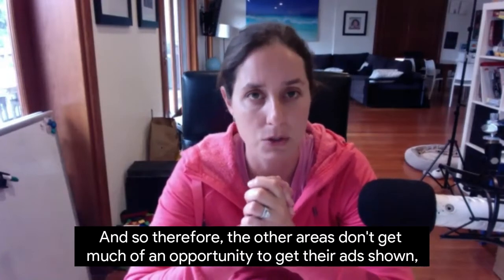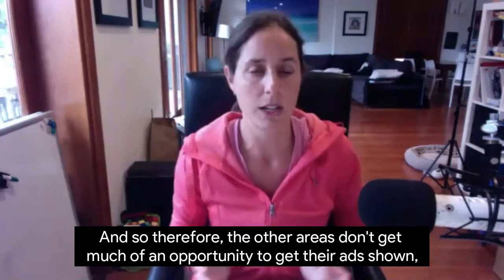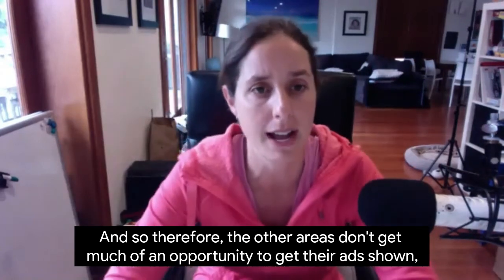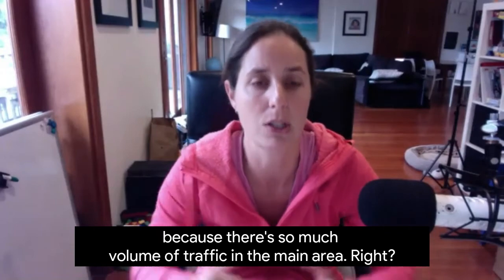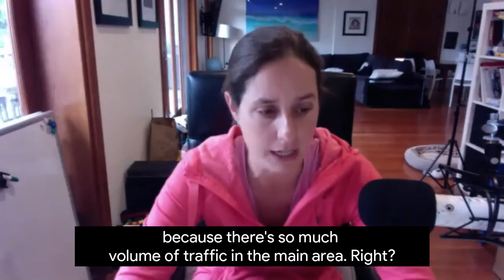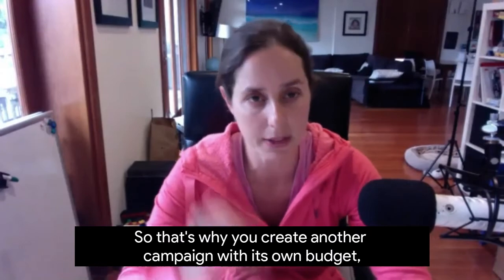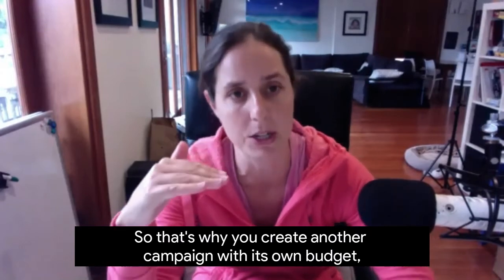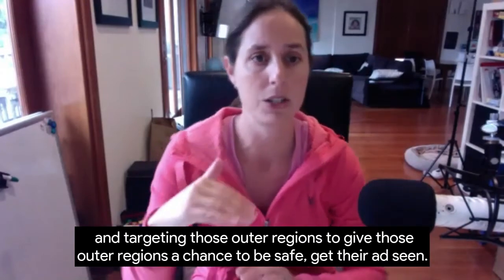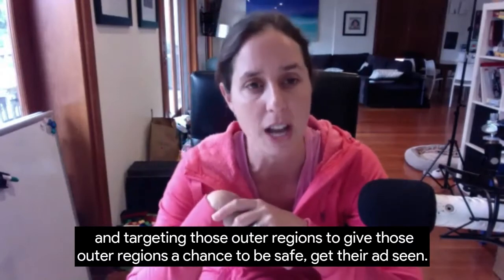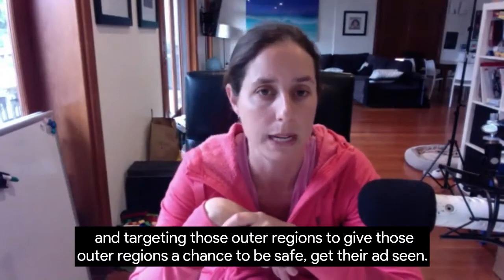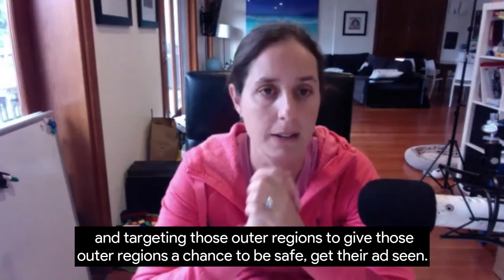And so therefore the other areas don't get much of an opportunity to get their ads shown because there's so much volume of traffic in the main area, right? So that's why you create another campaign with its own budget and targeting those outer regions to give those outer regions a chance to get their ads seen.